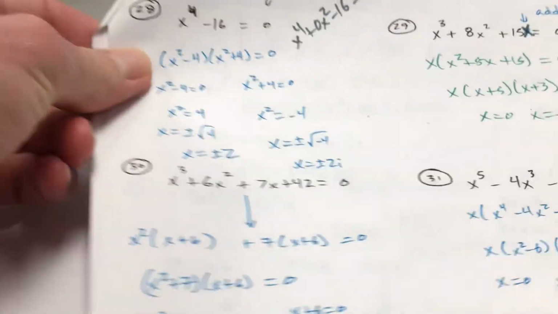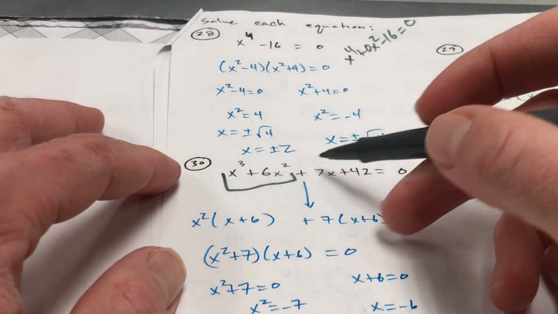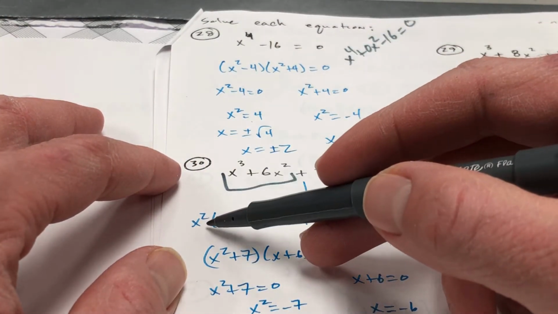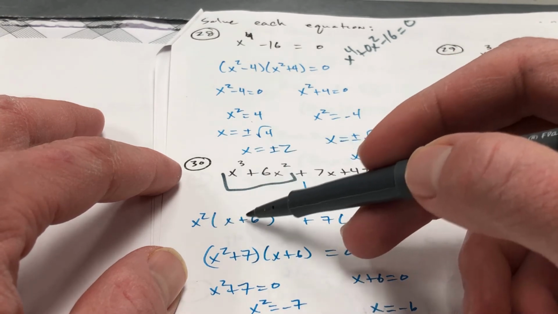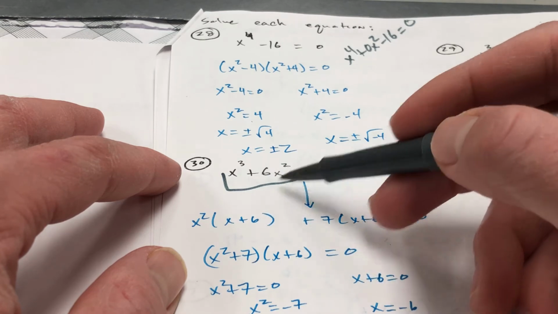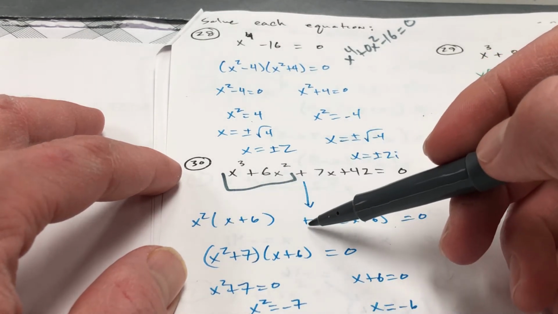Okay, 30, I got to factor by grouping. Okay, I'm going to group those two together first. They have an x squared in common. So factor or divide away the x squared. This had 3 x's. Now it has 1 plus. It's just 6 because you took away its x squared. I always need to bring down the sign in the middle.